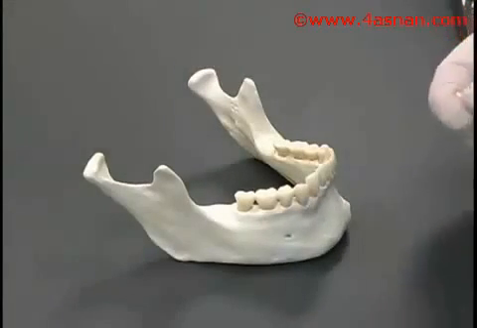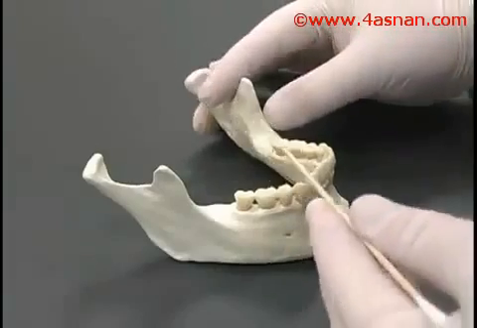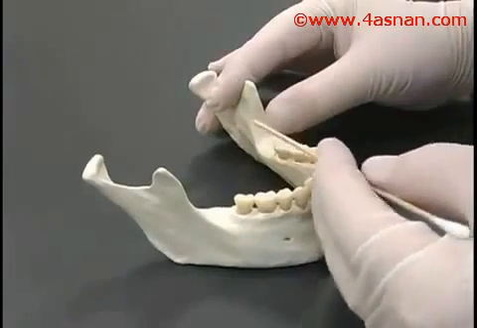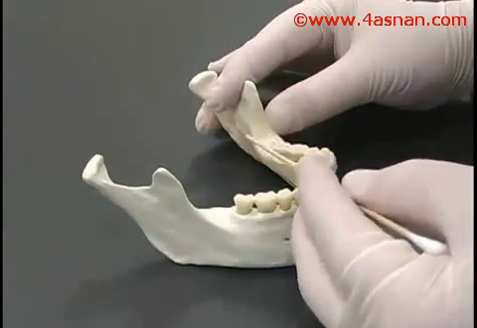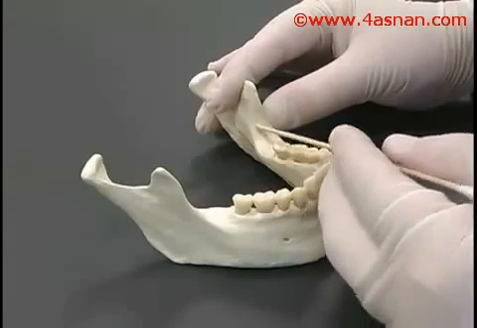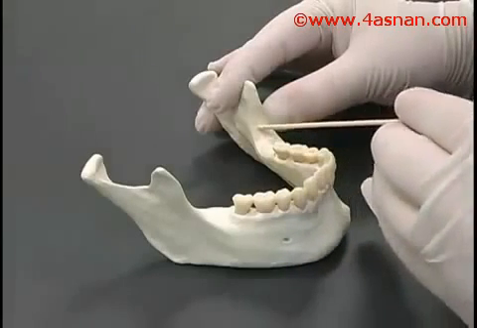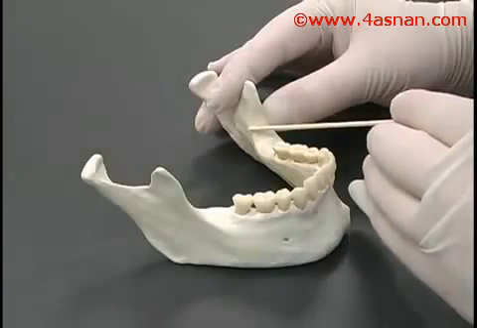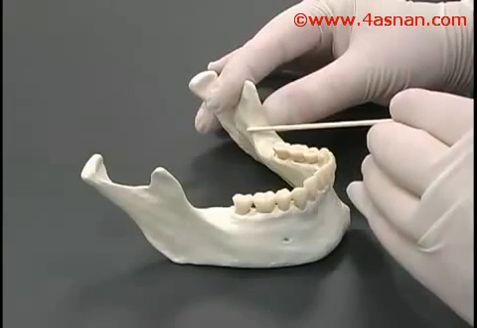Sometimes in certain patients the anatomy of this region is such that the mandibular ramus may be quite wide, so going 5 millimeters medial to the external oblique ridge means that you need to move all the way over here to navigate past the internal oblique ridge.